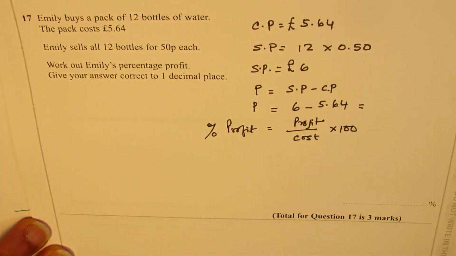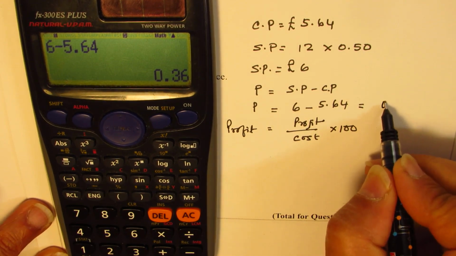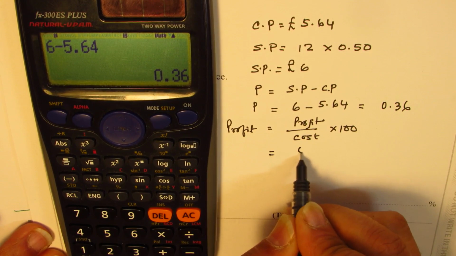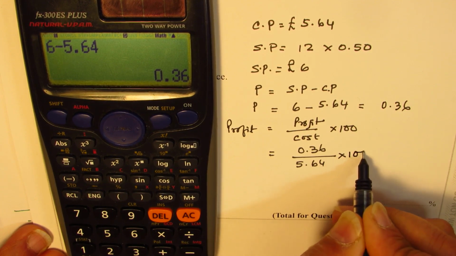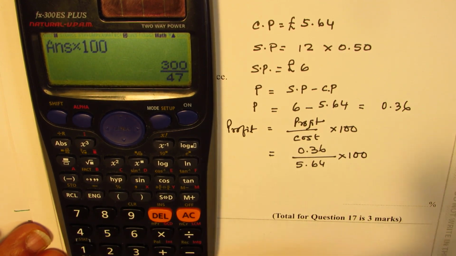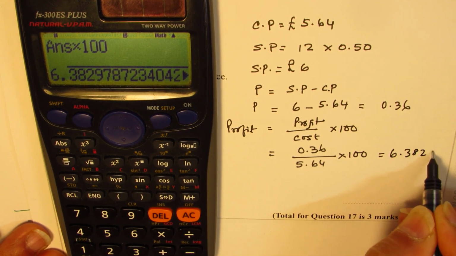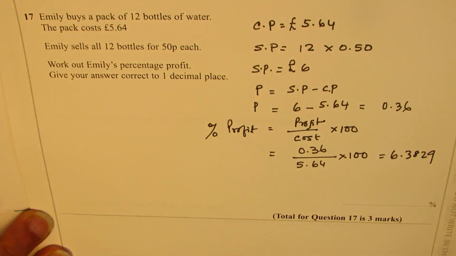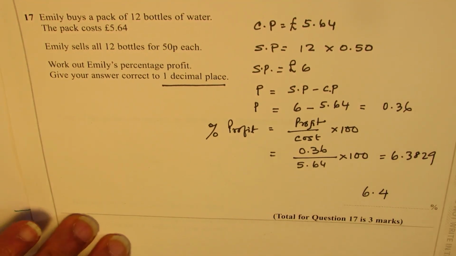So we can calculate this value. So profit is 6 minus 5.64, which is basically 0.36. And so percentage profit is 0.36 over the cost of 5.64 times 100. So we'll divide this by 5.64 and multiply by 100. So we get a value here in decimals as equal to 6.3829. We need to write the answer to 1 decimal place. Right? So 1 decimal place will be 6.4. Okay. So that is the percentage profit. Clear?